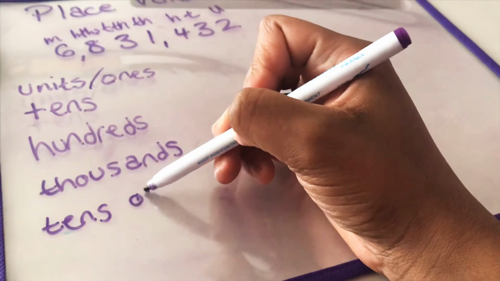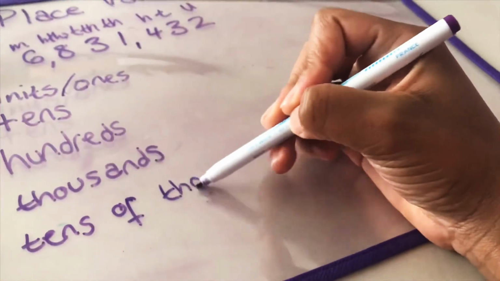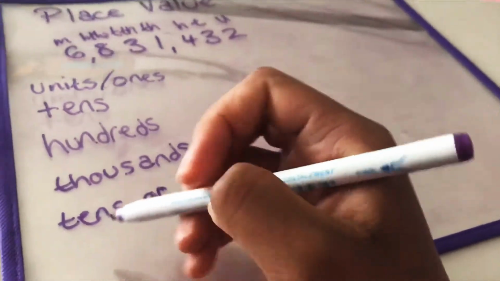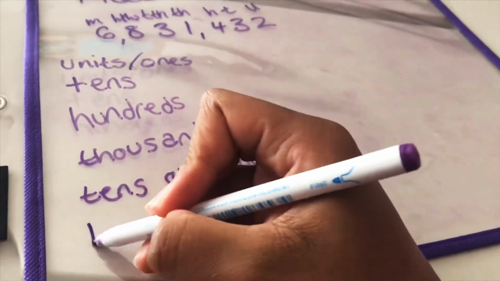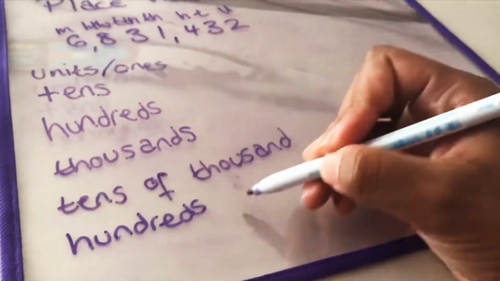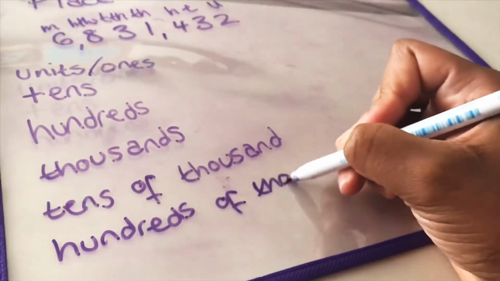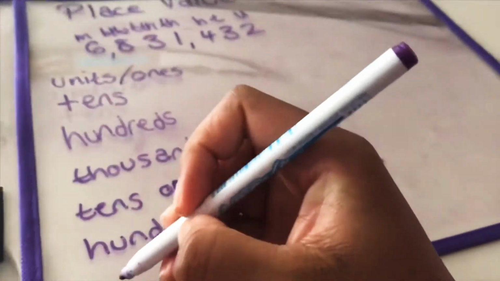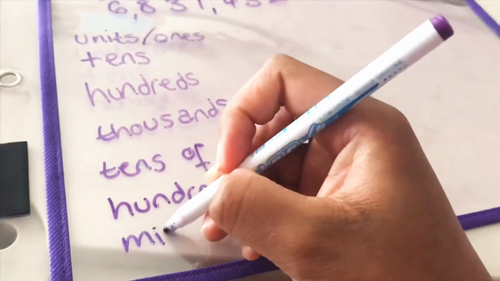It doesn't really matter. Tens of thousands is the same thing, or you can write 10,000. Then hundreds of thousands, and then you have millions.